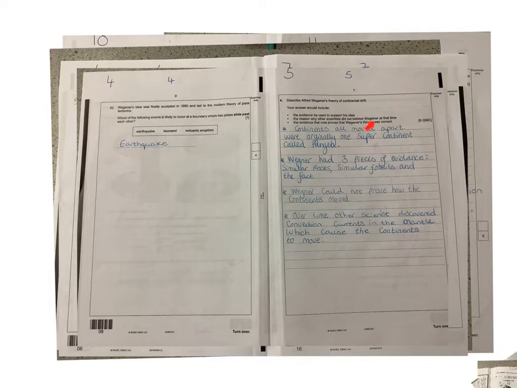Question number 4 then, on page number 5, was all about Alfred Wegener's theory of continental drift. You should include, and that kind of bases your answer, and you can see how I've just bullet pointed it, evidence used to support his idea, the reason why scientists did not believe Wegener, and the evidence that now proves Wegener's theory. So they gave you a little bit of a layout there, which would be expected if they didn't even write that and they just wrote that question up there.